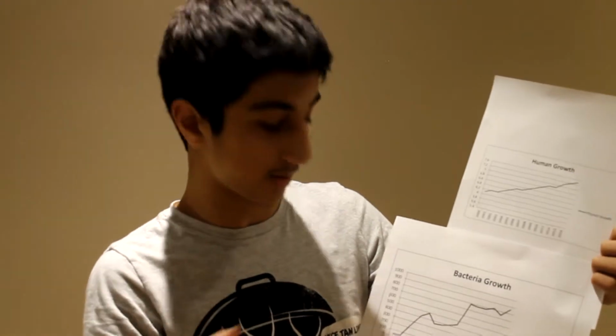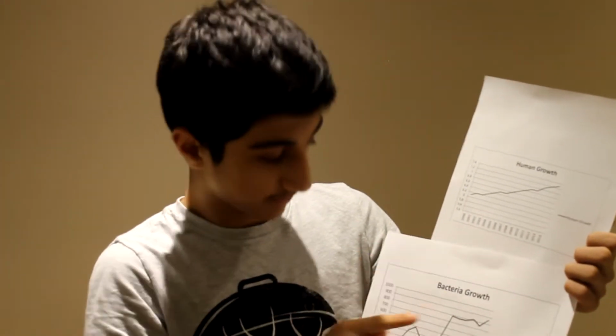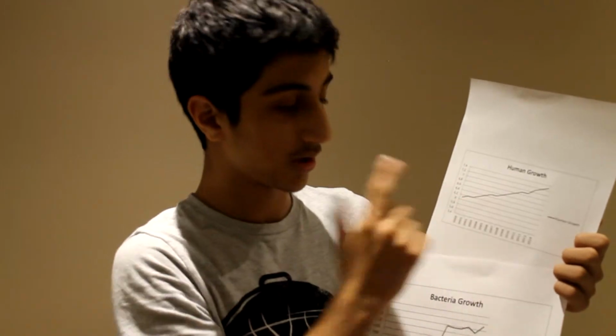Question 4C. How are the shapes similar? The only common thing is that they both increase. They both go up. The bacteria growth does go down sometimes, and then it goes up and down and up and down. Not the human growth though, not very much. It just continues going up. But that's the only difference, and the only similarity, that they both just increase.